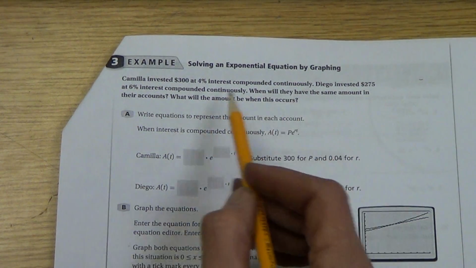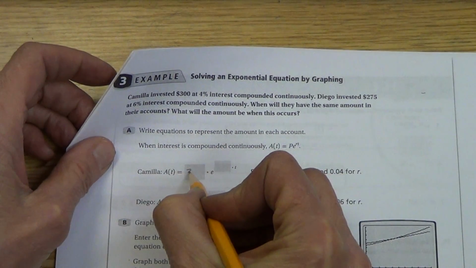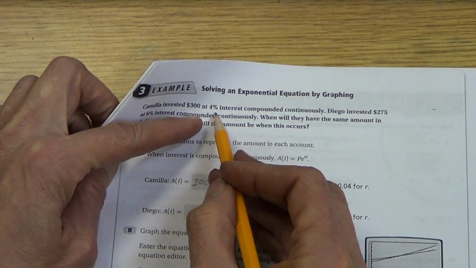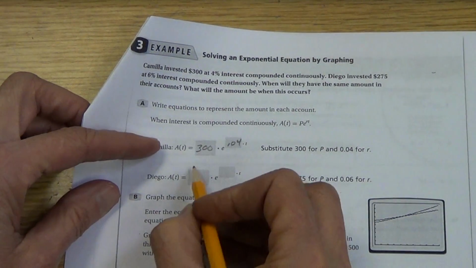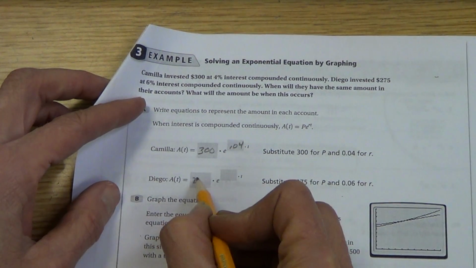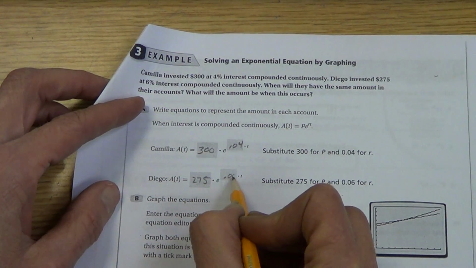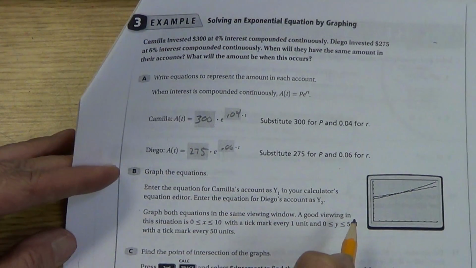When will they have the same amount of money in their accounts? So let's go to Camellia. $300 is the principal. The interest, change it back to a decimal, so 0.04. And Diego is 275, e raised to the 0.06. So we're trying to figure out when those will be about equal.